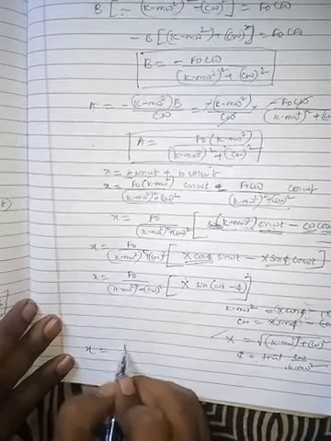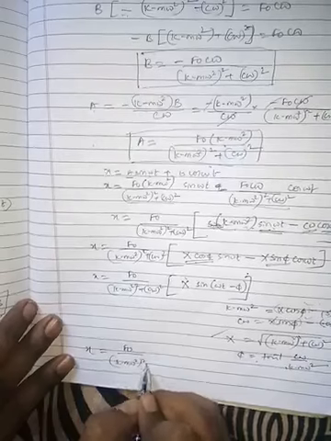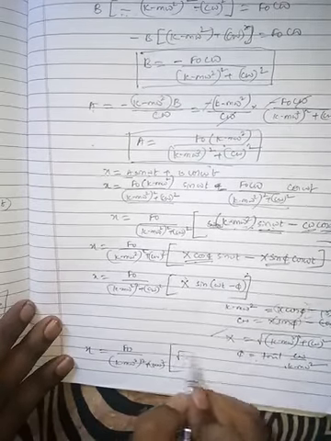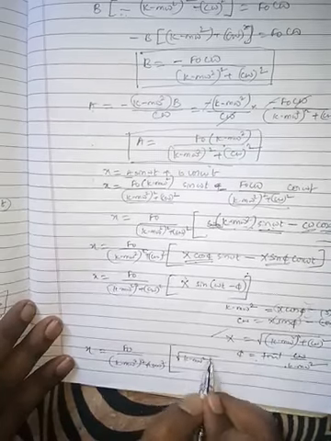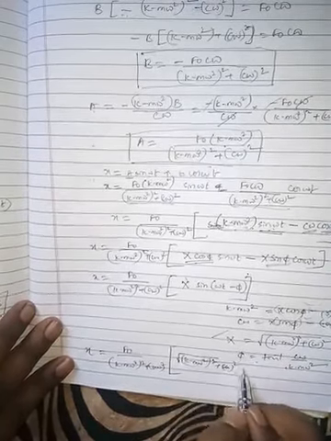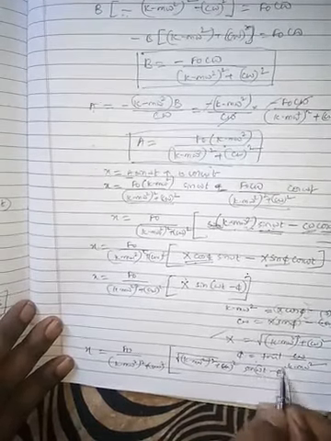So x is equal to F naught by the square root of (k minus m omega square) whole square plus (c omega) whole square, times sin(omega t minus phi).